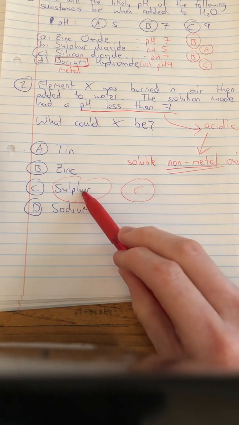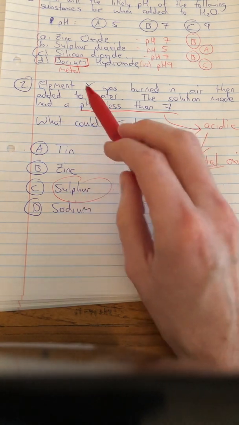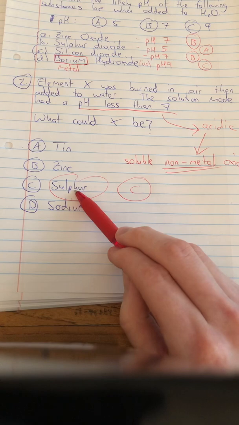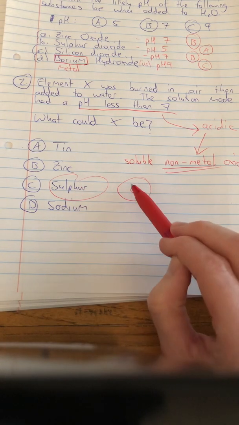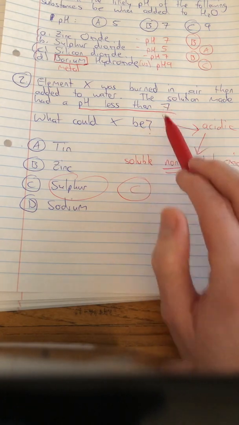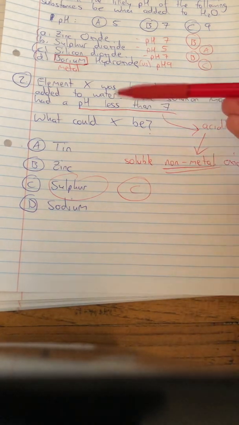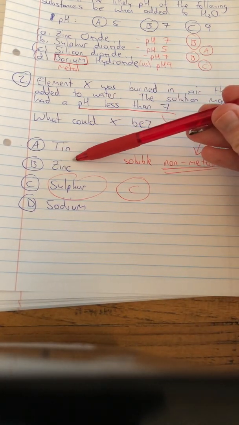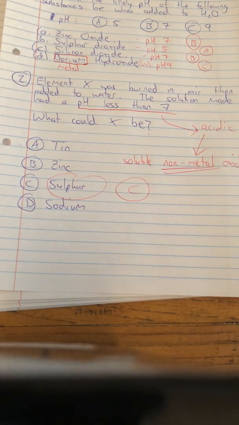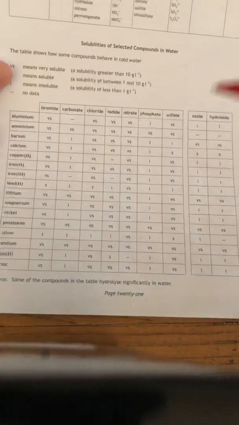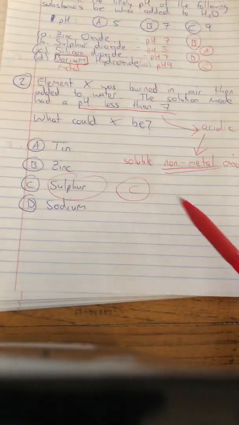Again, sulfur would burn in air to form sulfur dioxide, an acid rain gas. It's going to form a solution less than 7, acidic. Now tin would be tin oxide, zinc oxide, and then sodium oxide. Tin oxide is insoluble, so nothing would happen to the pH.